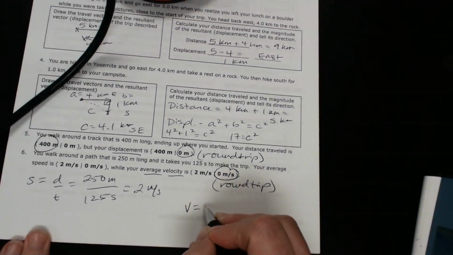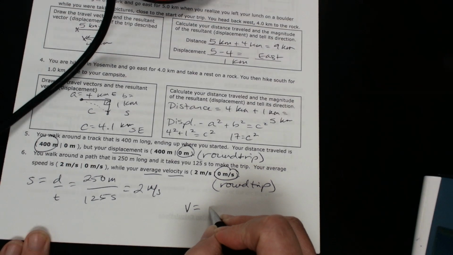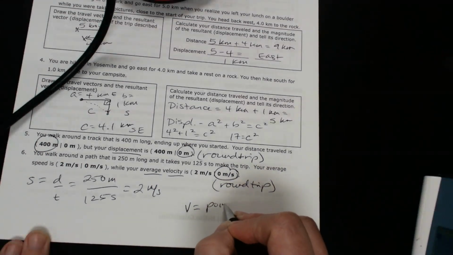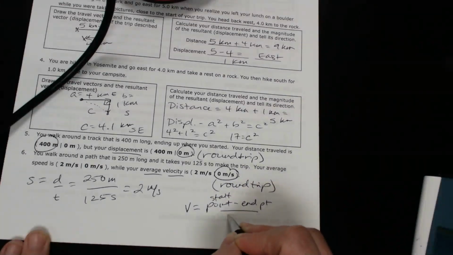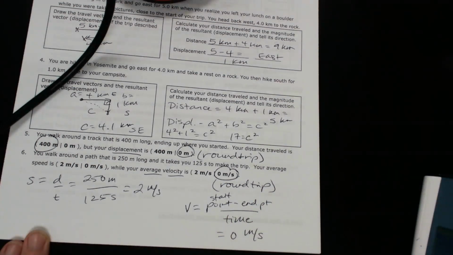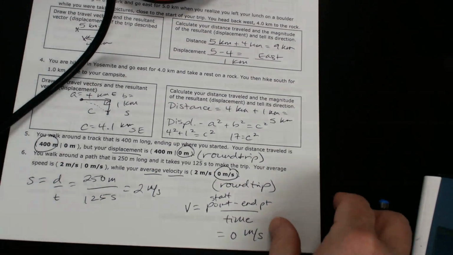So velocity would be basically your start point minus your end point, which are the same, divided by time. That's going to be 0 meters per second if you have a round trip, because you ended in the same place you started. There's no difference between your starting and ending point.